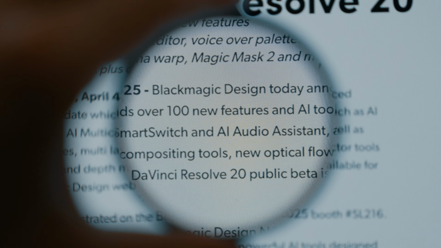DaVinci 20 is here and they're not playing around. 100 new features. I repeat, 100 new features. By far one of my most favorite updates, probably the best update.